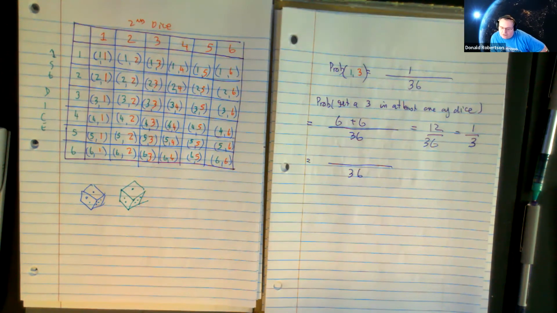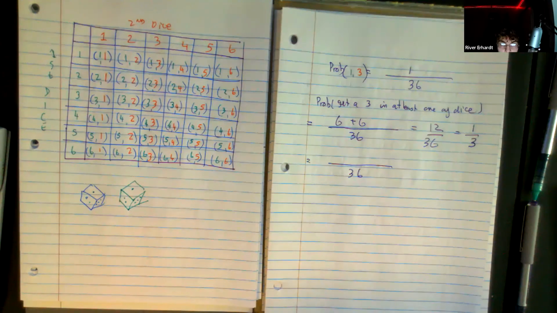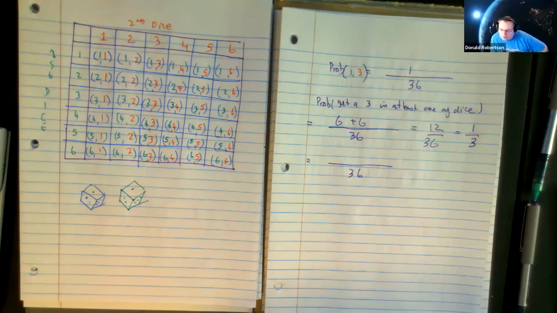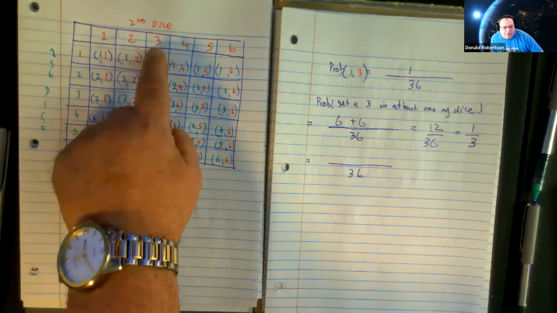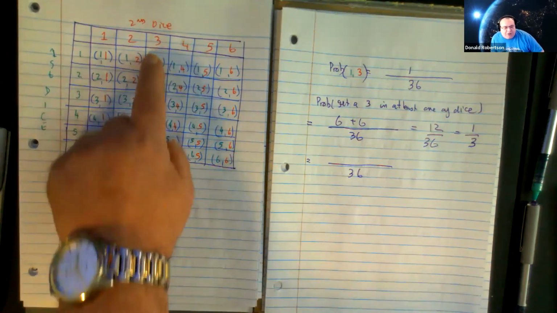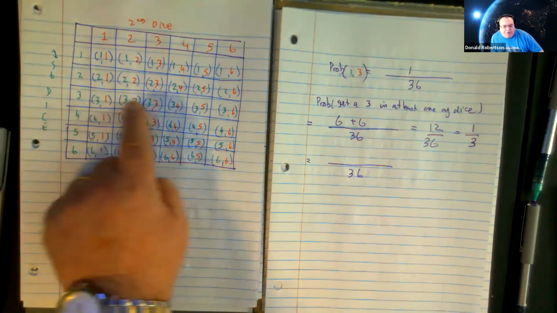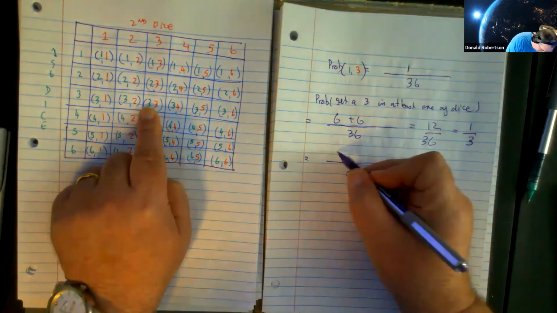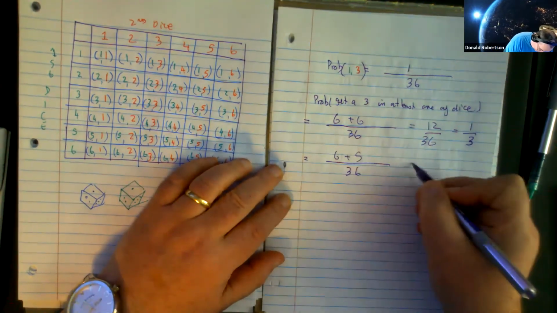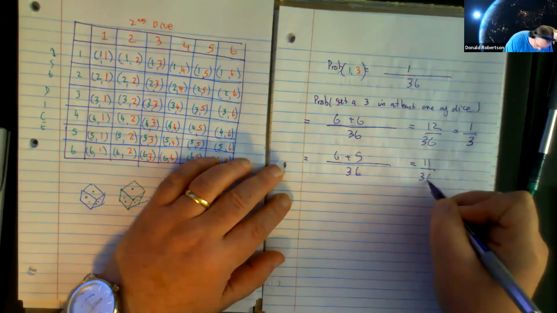And I said that is a wrong count. What is wrong with my counting? Didn't I count one twice? I call it double dipping. Didn't that one get counted as one of these 6? And didn't that one get counted as one of these 6? But isn't that just a single thing? You can't count them twice. That's not fair, right? So the correct answer here would be 6 add 5, and that would be 11 out of 36.